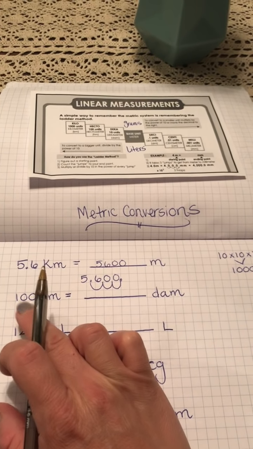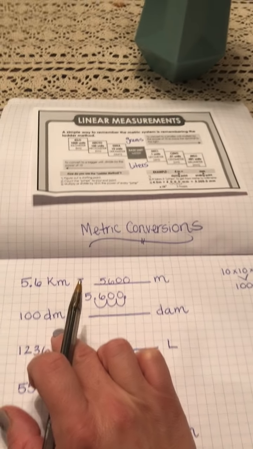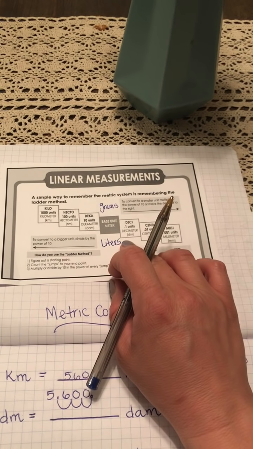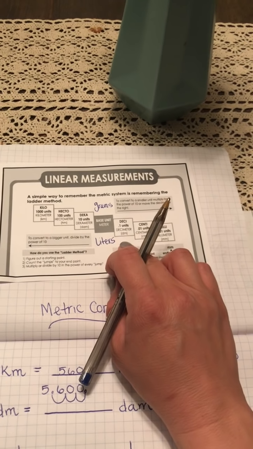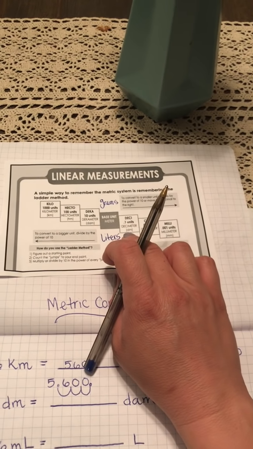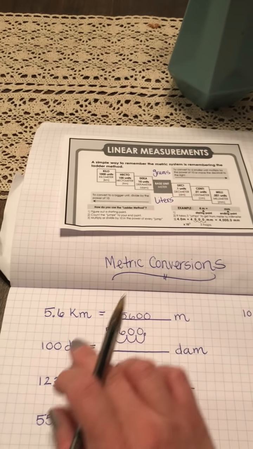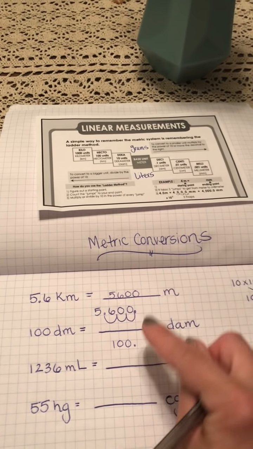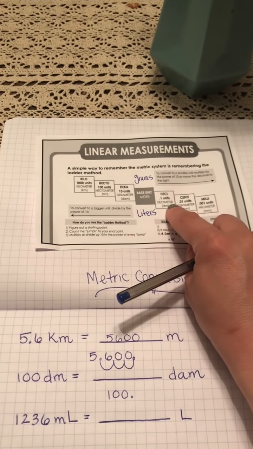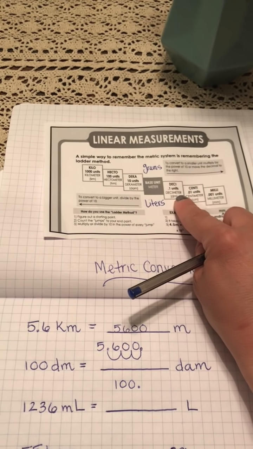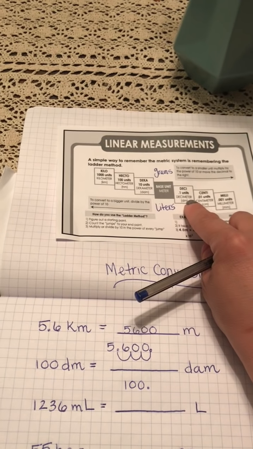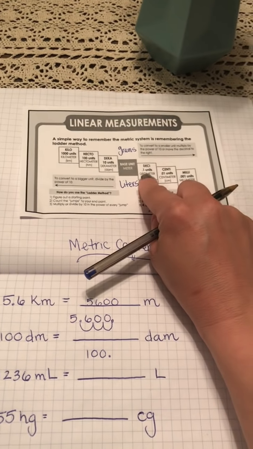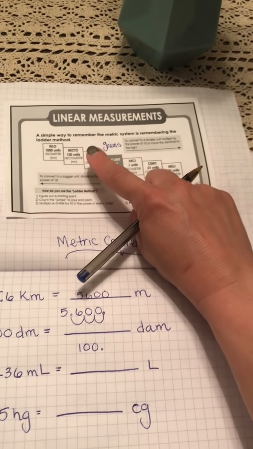I have 100 decimeters. Now, we don't necessarily use decimeters very often, but decimeters is going to be 1 smaller than the meters. And so I have currently 100 of them. I'm going to write the number here with the decimal placed behind it because it's 100 whole decimeters. And it looks like I want to change it to decameters, which is actually going to be a bigger measurement. So I'm going to need less of it because decimeters are small, I need a lot of them. Decameters are bigger, I need less of them.